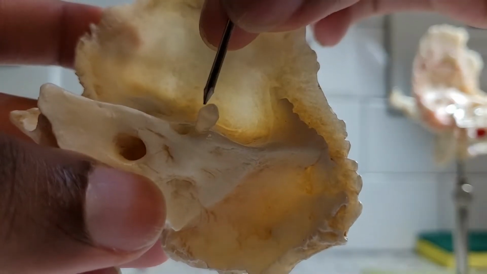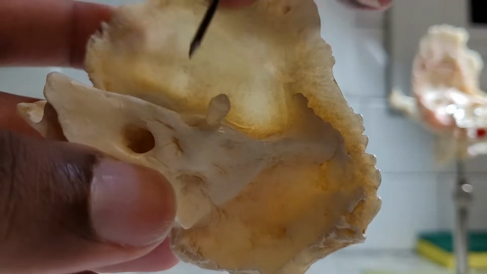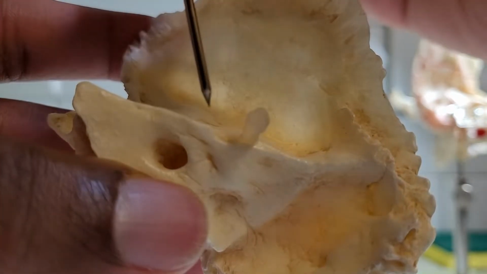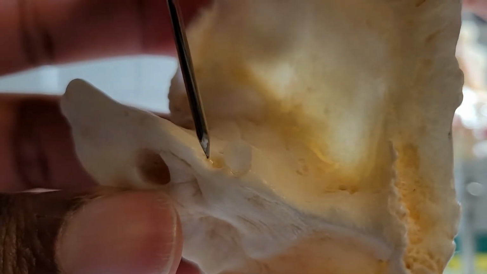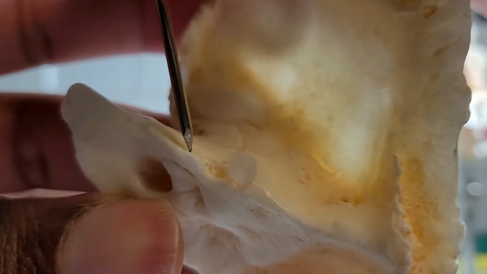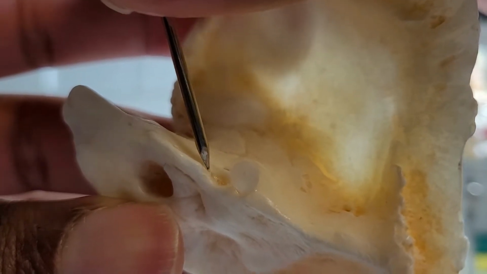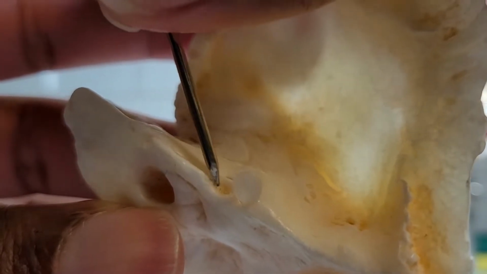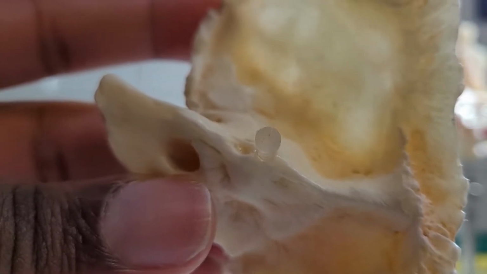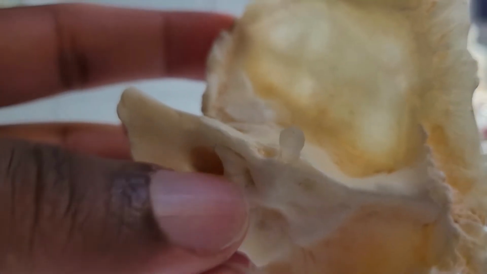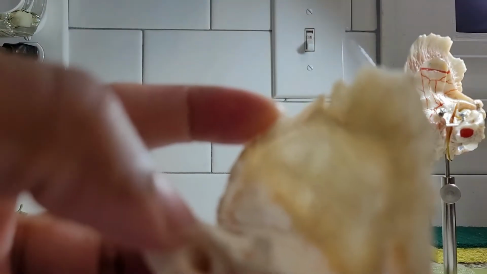You might have to see this in person, but there's a little groove at the top, and that's the groove for the superior petrosal sinus coursing at the very top. If you look at that one model in lab that shows all the sinuses in blue, you're going to see a blue structure coursing over the top of this as well.